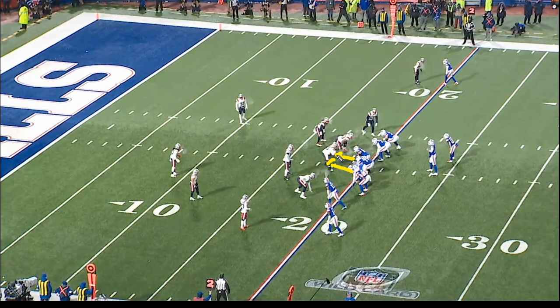So they're going to be running an RPO. Let's talk about what it is. RPO, run pass option. In case you don't know, the quarterback has an option to either run the ball or pass the ball. Usually looking to run first, pass second, and you're reading.